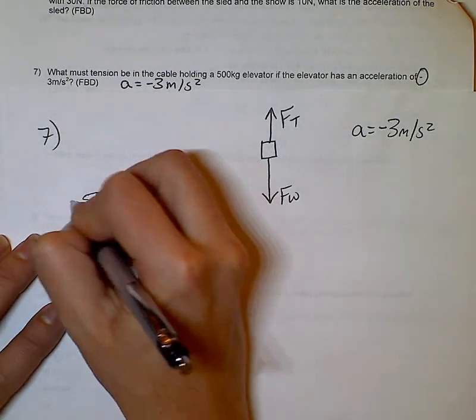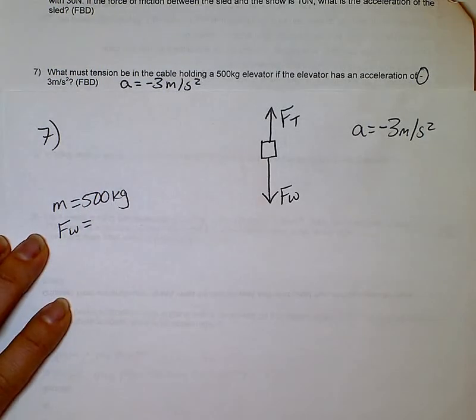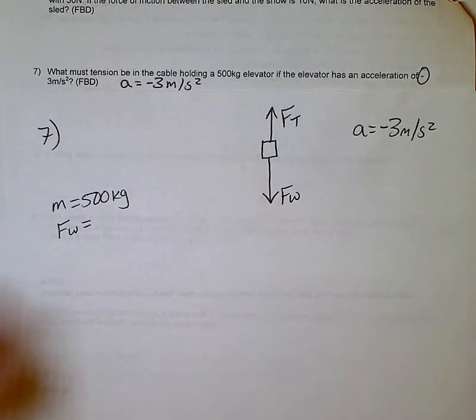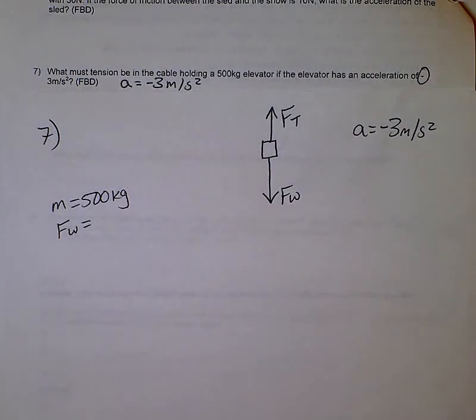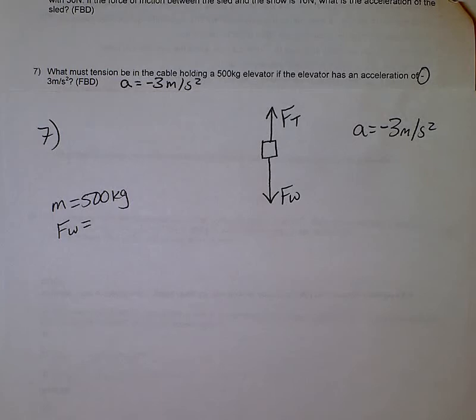The only way that I know it's its mass and not its weight is because I look at the unit. Kilograms is mass. If it said 200 Newton elevator, that would be its weight. So, a 500 kilogram elevator, I know that it's mass.